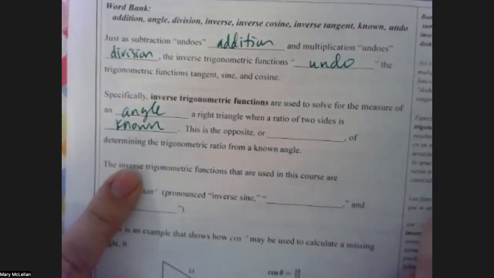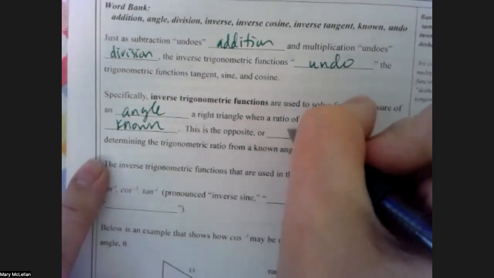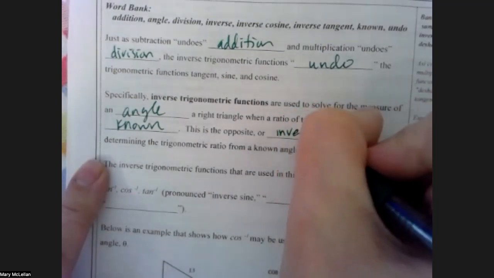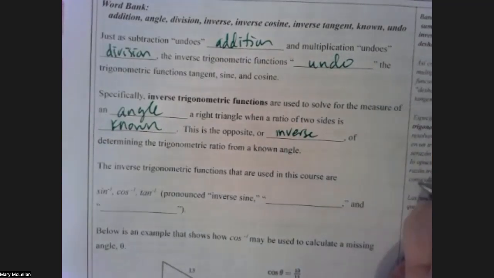It's the opposite, or the inverse, of determining a ratio from a known angle.